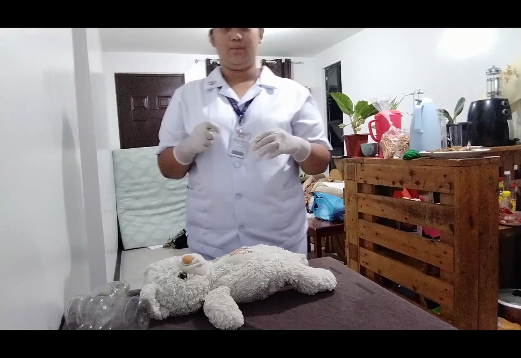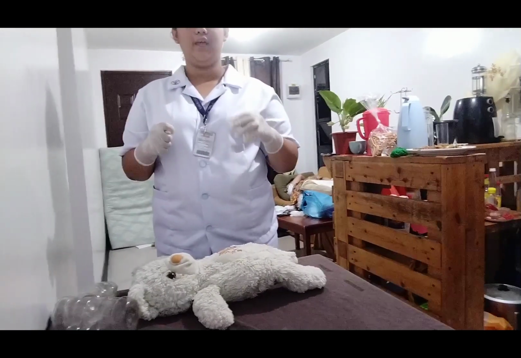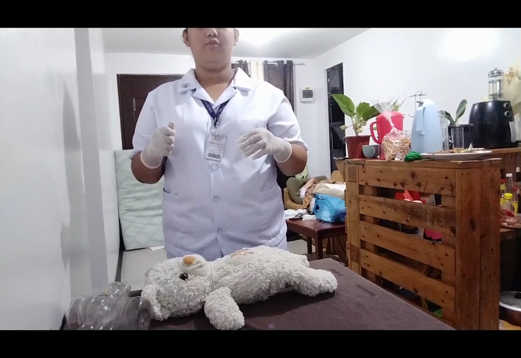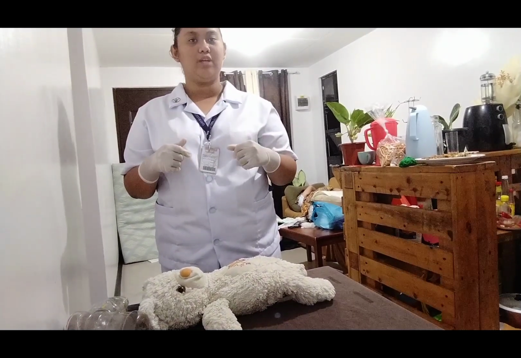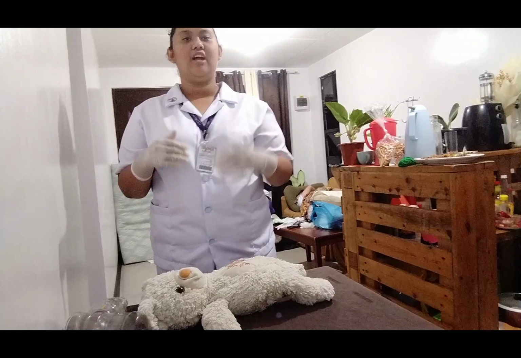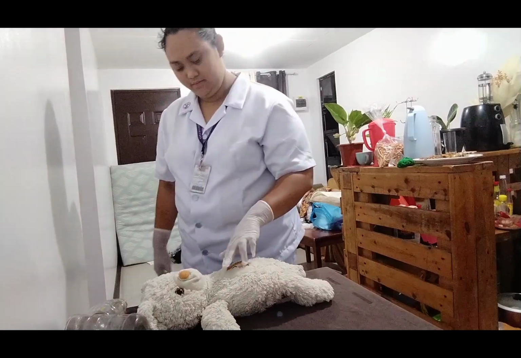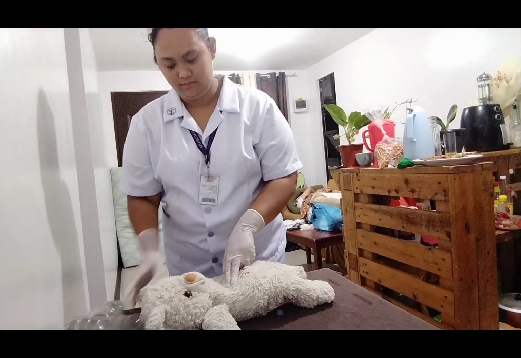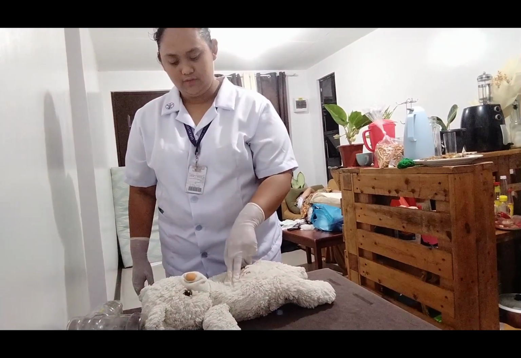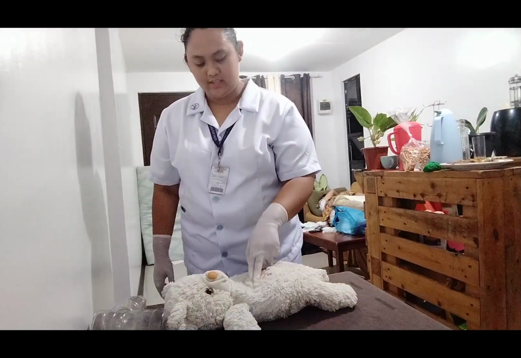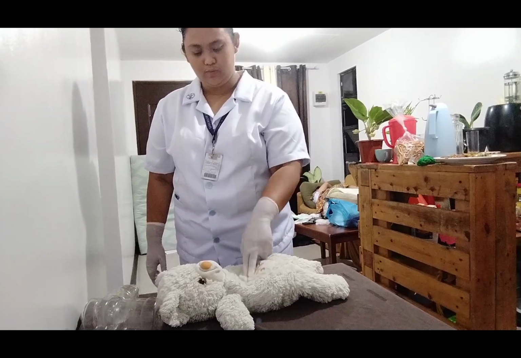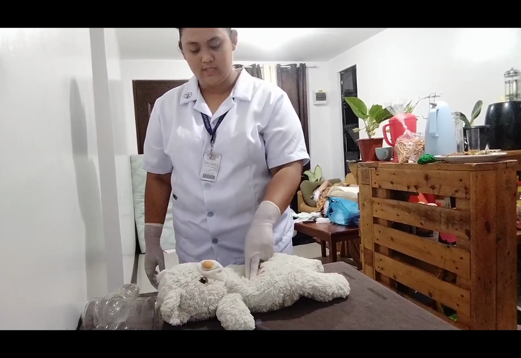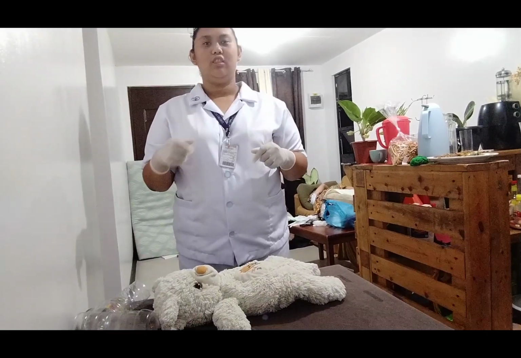I am going to begin chest compressions, 30 chest compressions to 2 rescue breaths, and the compressions will be a depth of 1 inch only. The baby's bone is not strong enough to handle immense pressure, and we don't want to harm the baby by fracturing its rib cage. One, 2, 3, 4, 5, 6, 7, 8, 9, 10, 11, 12, 13, 14, 15, 16, 17, 18, 19, 20, 21, 22, 23, 24, 25, 26, 27, 28, 29, 30. Then give 2 rescue breaths.